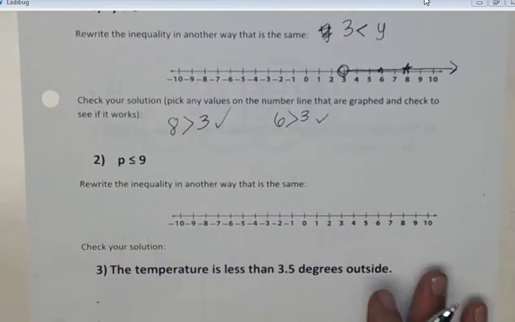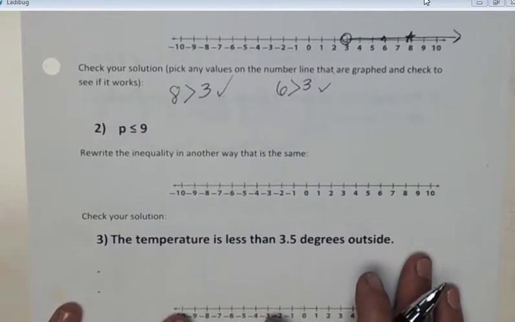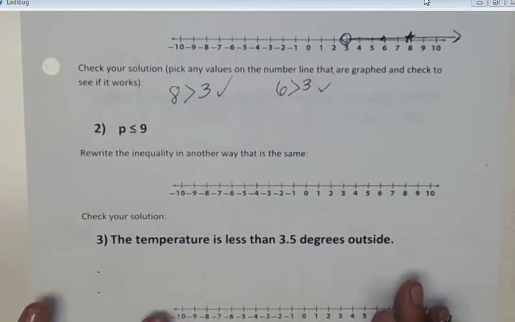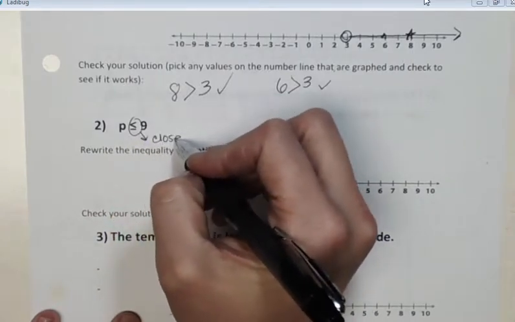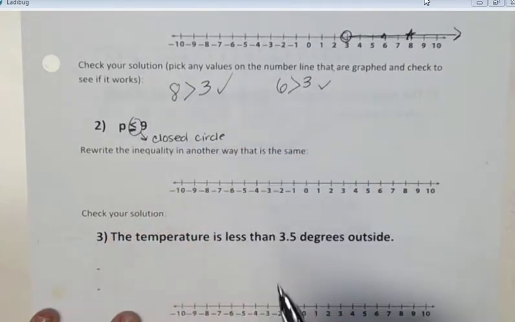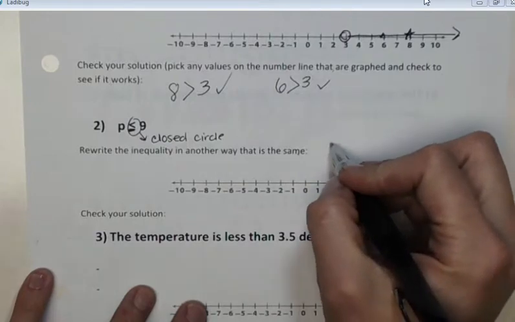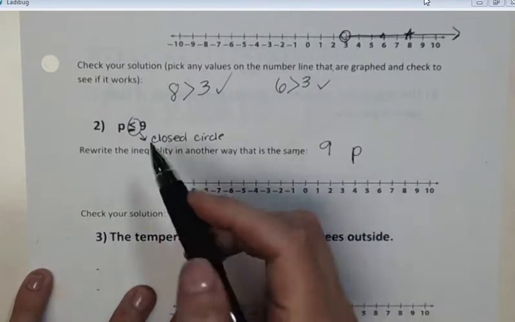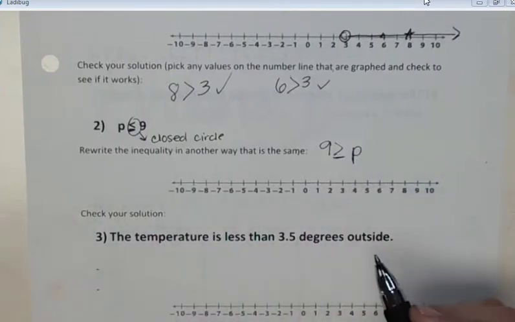Okay, let's look at the next one. P is less than or equal to 9. What that tells me is that my circle is going to be a closed circle on my graph because it says equal to. This line underneath means equal to. Alright, let's write it another way. So I'm going to flip my 9 to the left, my P on the right, and that means I have to flip my sign. Either of those mean the same thing.